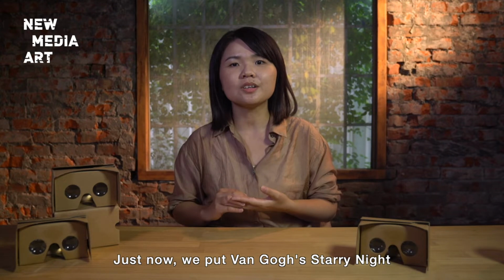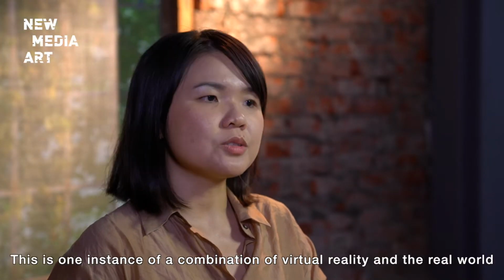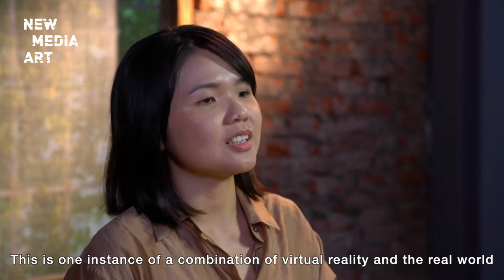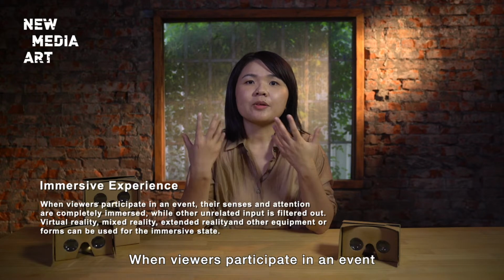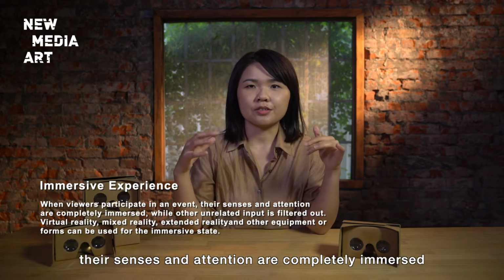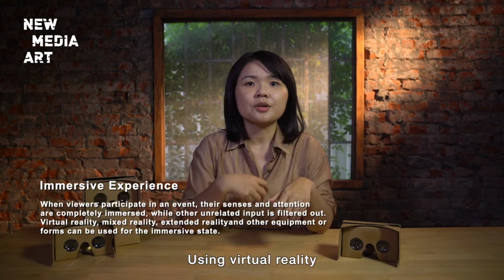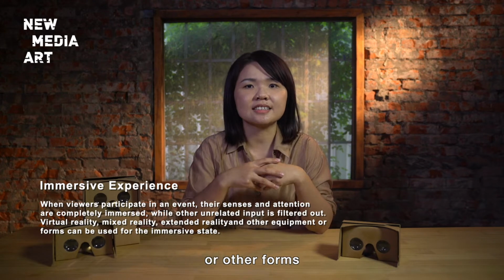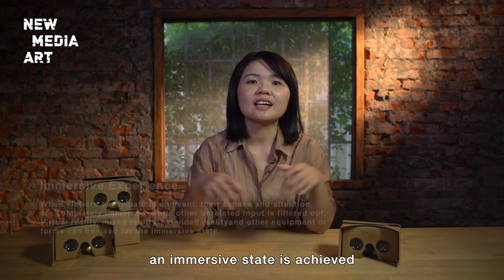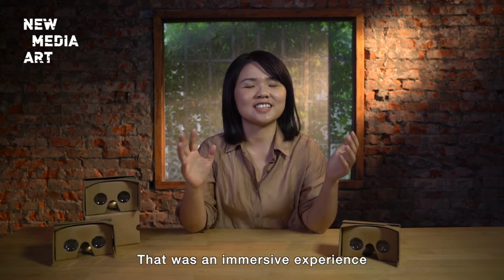Just now, we put Van Gogh's Starry Night into space. This is one instance of a combination of virtual reality and the real world. Immersive experience. When viewers participate in an event, their senses and attention are completely immersed, while other unrelated input is filtered out. Using virtual reality, mixed reality, extended reality, or other forms, an immersive state is achieved. Just like now, when I took you to the Louvre in Paris to see Da Vinci's Mona Lisa. That was an immersive experience.